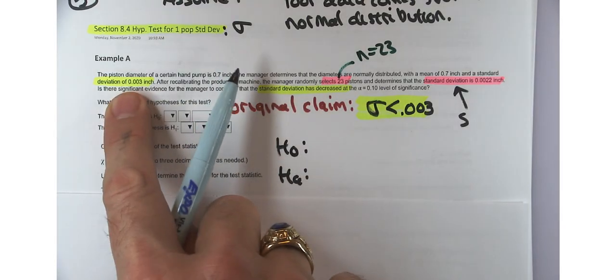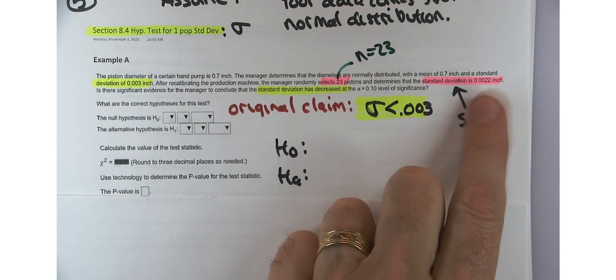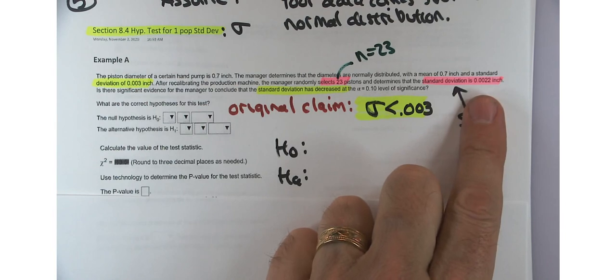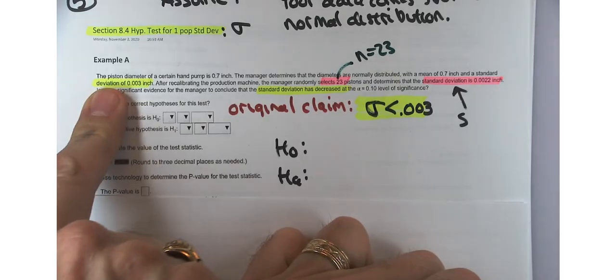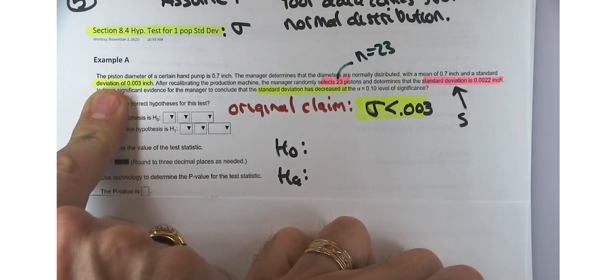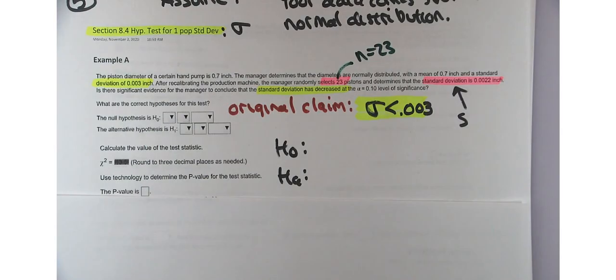But why is it that standard deviation and not the other standard deviation as the regular claim? This is our sample data, and we're going to use our sample data to test if it's changed from the original population standard deviation. So this was the accepted value for the standard deviation. It's been 0.003 for a long time.